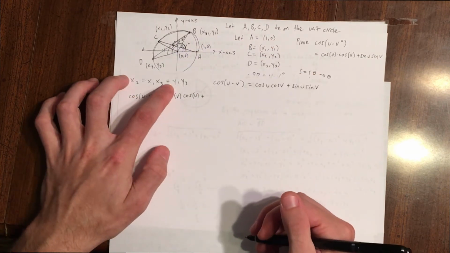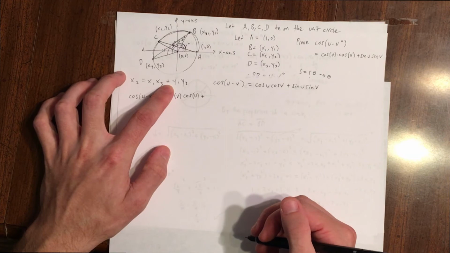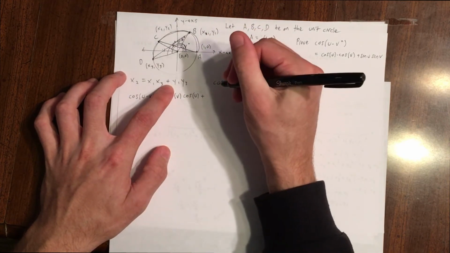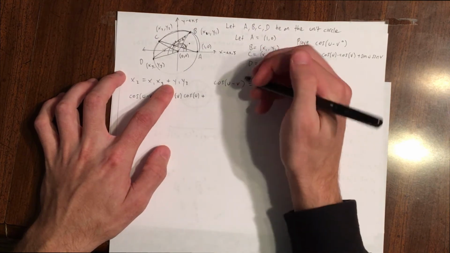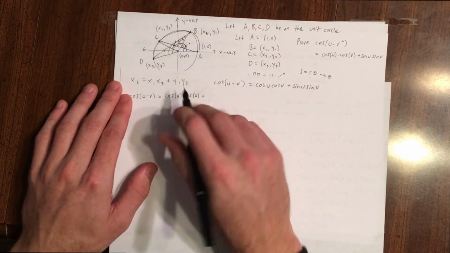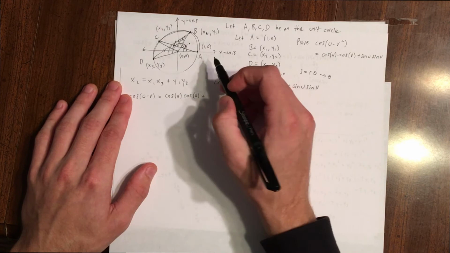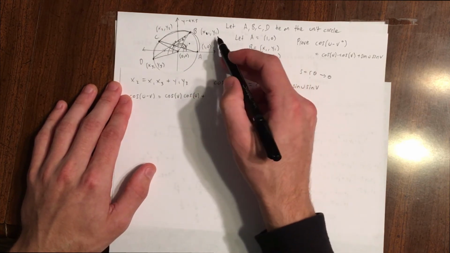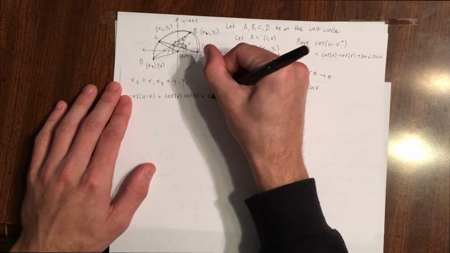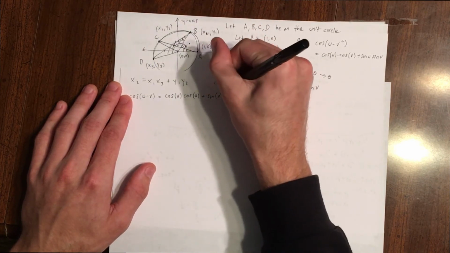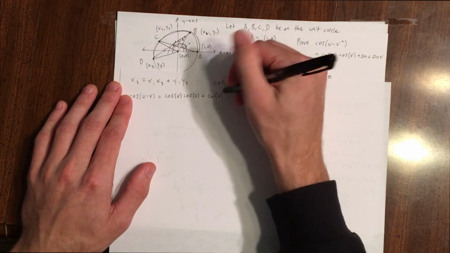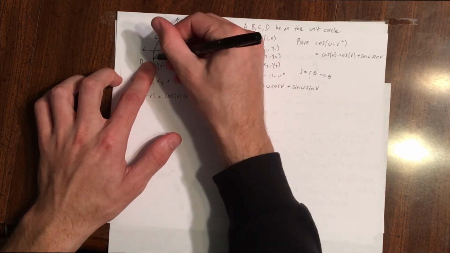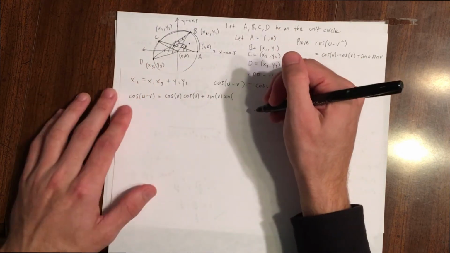Plus, well, for y values, we're talking about the sine of the angle. So for y1, the angle is v, so we want to look at the y value at that coordinate represented by angle v, which is y1. So that would be sine of v. And similarly, sine of u. This big angle is angle u, right?